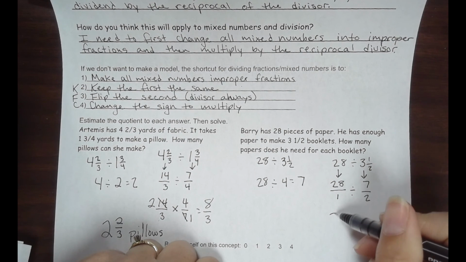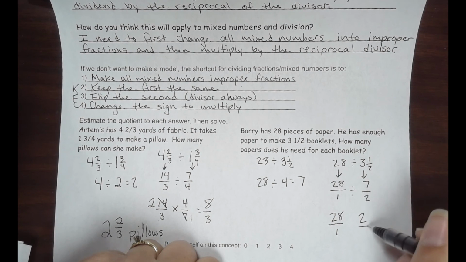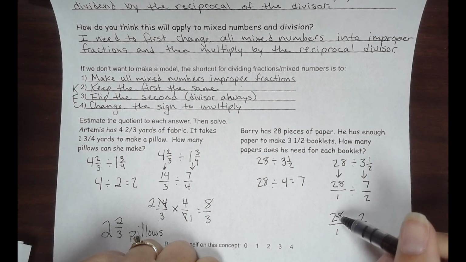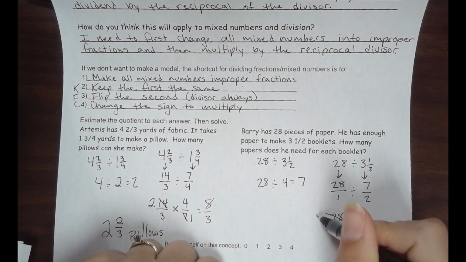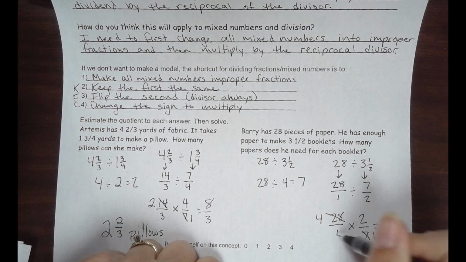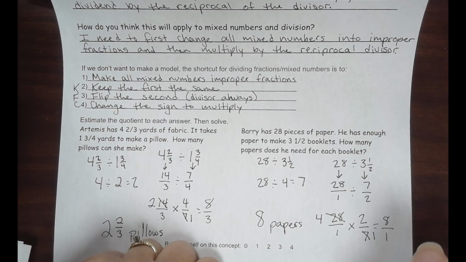So keep the first, 28 over 1. Flip the second, 2 over 7. Change the sign to multiply. Now cross cancel if you can. 1 and 2 share nothing in common, but 28 and 7 do. 7 goes into 7 one time, 7 goes into 28 4 times. Multiply across the top. 4 times 2 is 8. 1 times 1 is 1. So in other words, 8 papers are how many he needs to make a booklet.